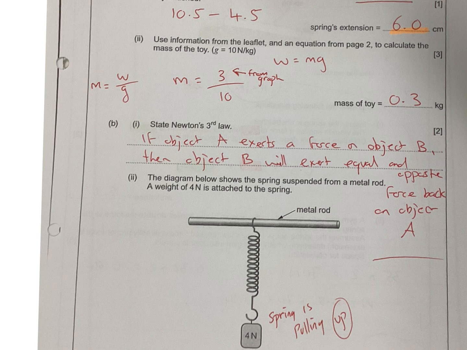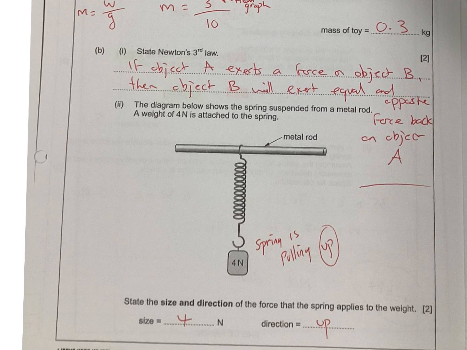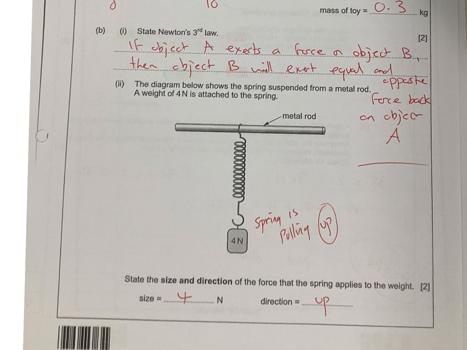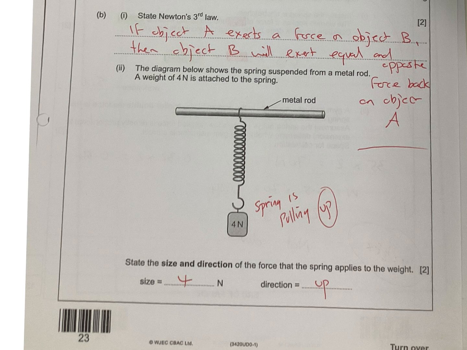State Newton's third law. That's all core knowledge. And then it's a third law pair now. A third law pair is where the spring and the mass are different objects, object A and object B, then state the size and the direction.